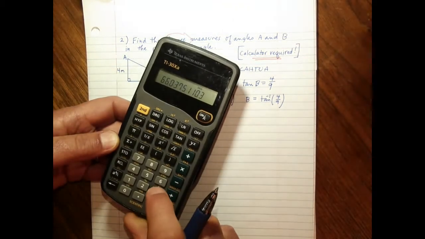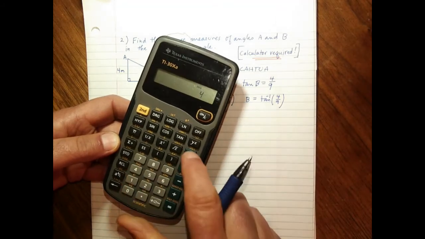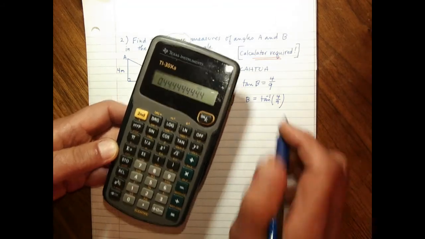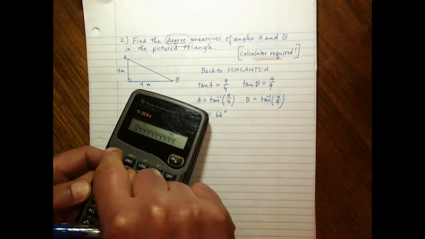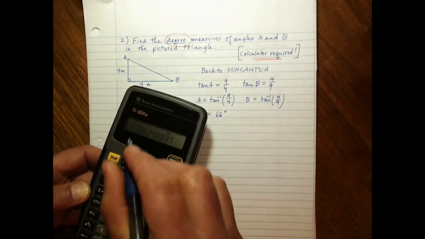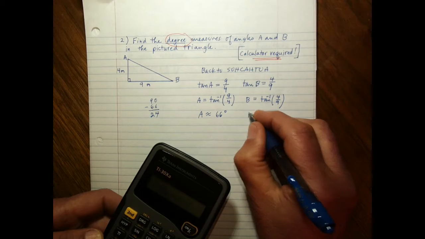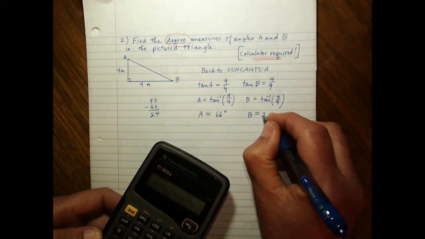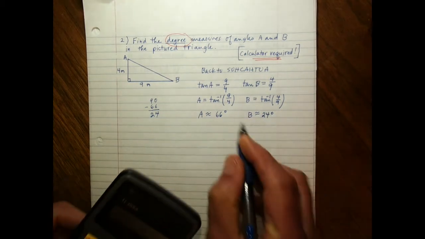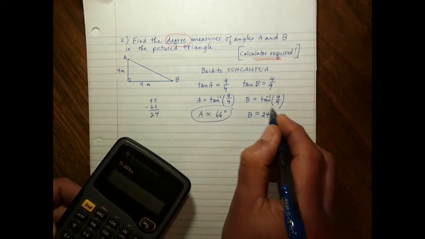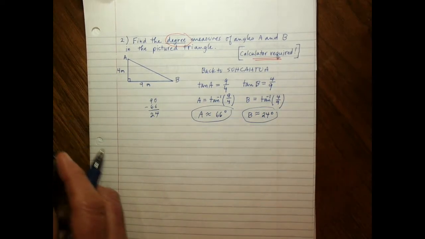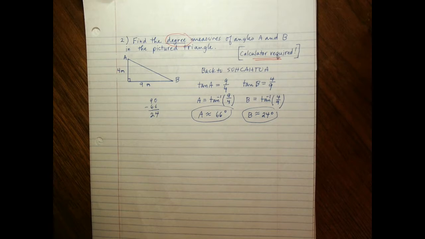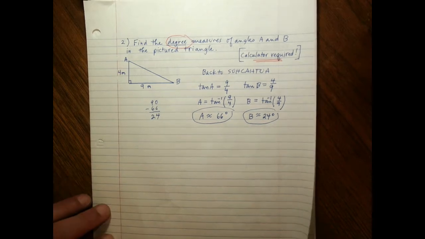Now just for fun, I'm going to do 4 divided by 9 and use my inverse tangent button again, and see I get 23.9. So B is about 24 degrees. There's my value for A, my value for B, and we got our quickie problem done, our calculator problem.